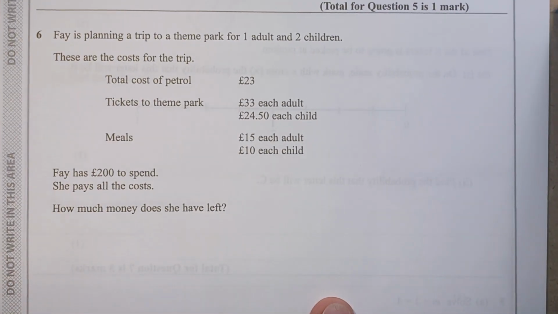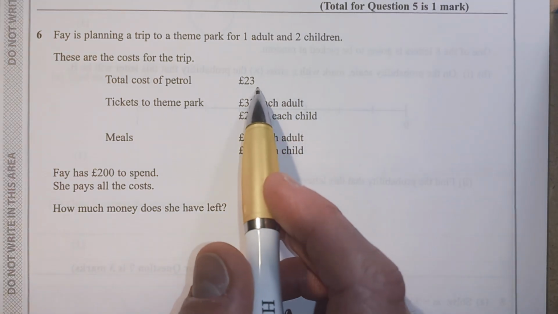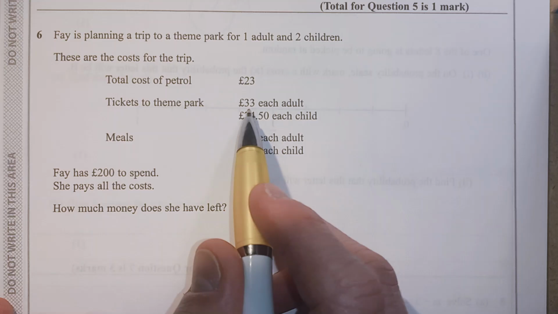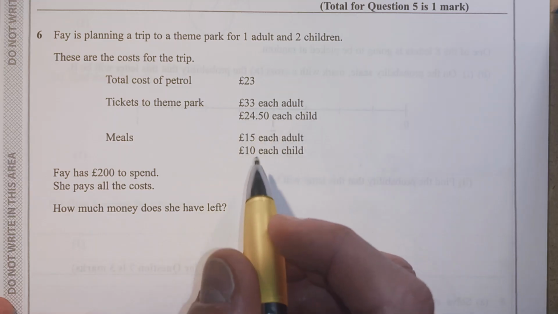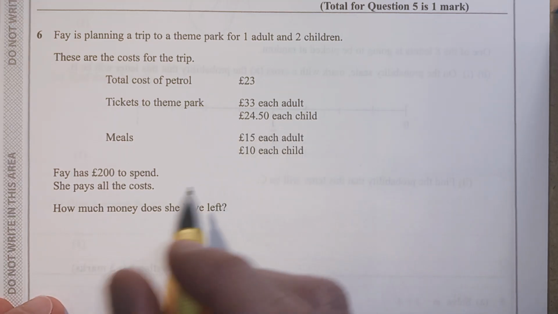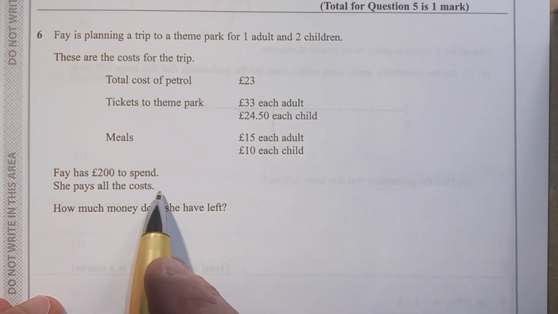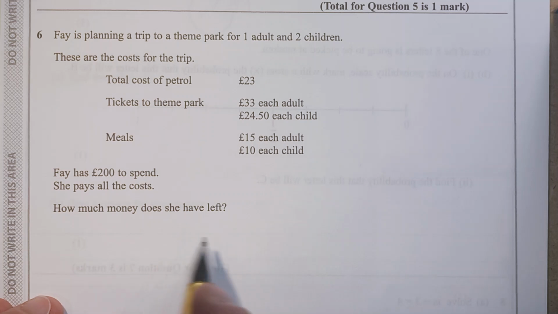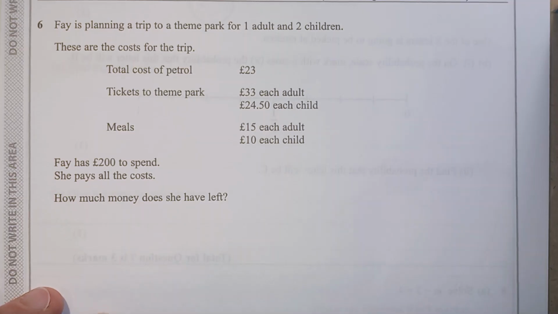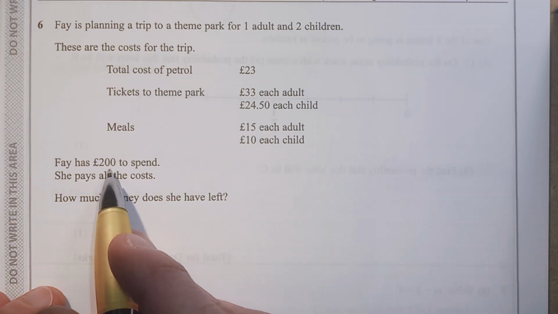Question 6. Faye is planning a trip to a theme park for 1 adult and 2 children. These are the costs for the trip. Total cost of petrol is £23. Tickets to the theme park are £33 for each adult, £24.50 for each child. Meals are £15 for each adult and £10 for each child. Faye has £200 to spend. She pays all the costs. How much money does she have left? And this is a 4-mark question. So basically we need to work out the total costs and then take it away from 200.